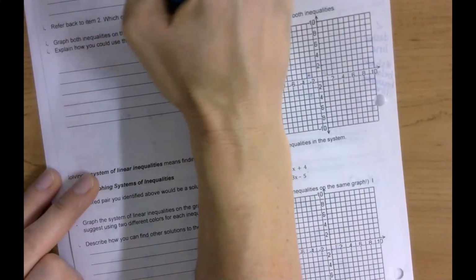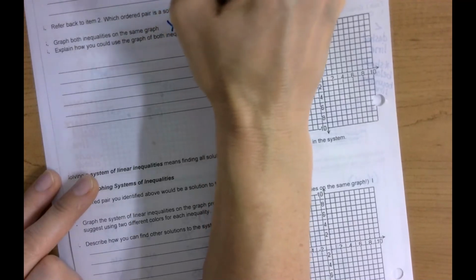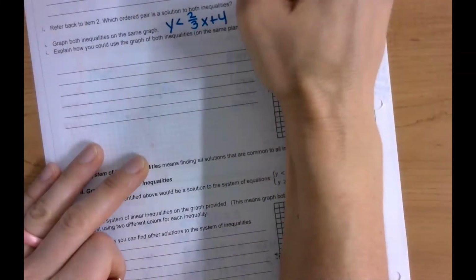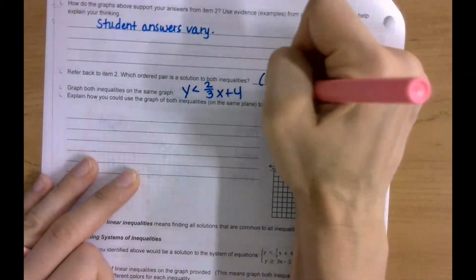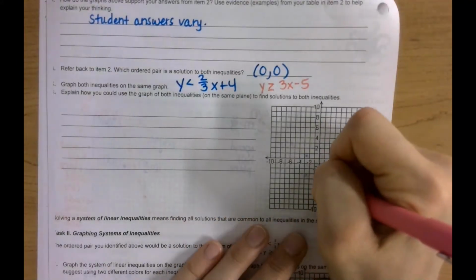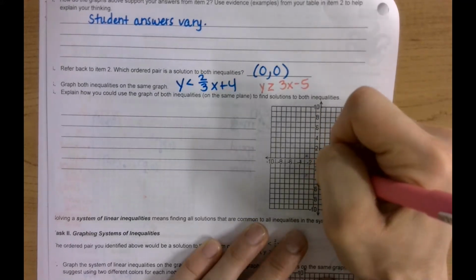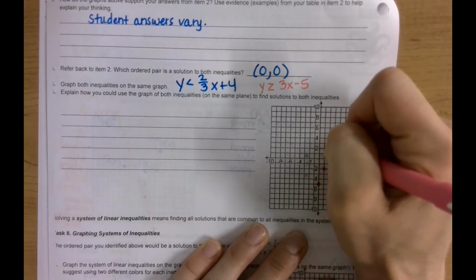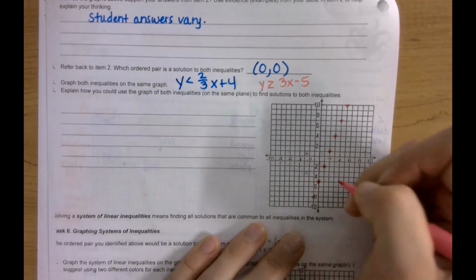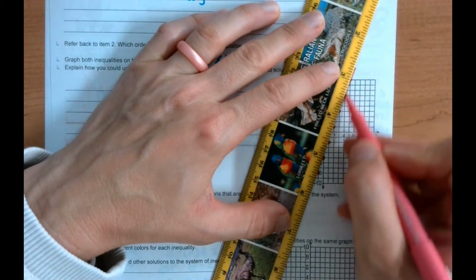All right, coming back, so I'm going to graph y is less than 2/3 x plus 4 in the blue. And then with my pink, the other one was y is greater than or equal to 3x minus 5. So I'll just start with that one. Again, same graph, so we already did this. Start at 0, -5, go up 3, right 1. And then this one was the solid line, and then this one was shaded above.